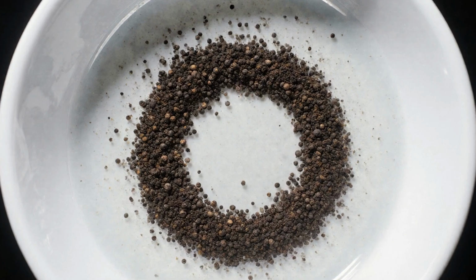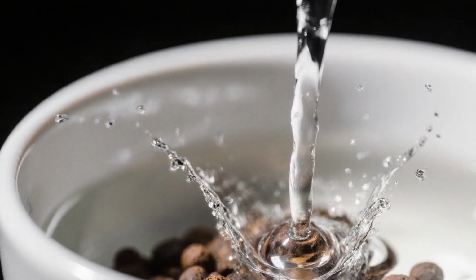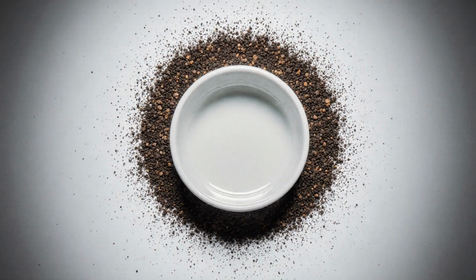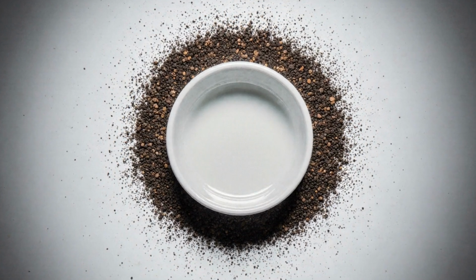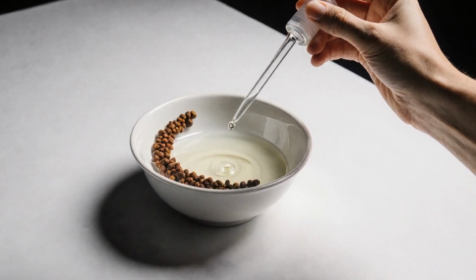The pepper rapidly disperses from the center of the bowl. This dispersion occurs quickly upon the introduction of a catalyst. The movement is directed outwards, towards the edges of the bowl. This demonstrates a visible reaction to a specific stimulus.